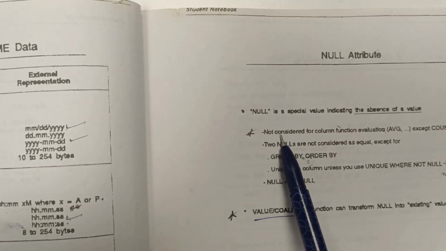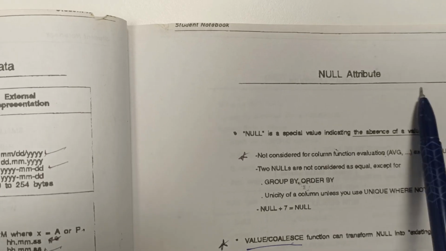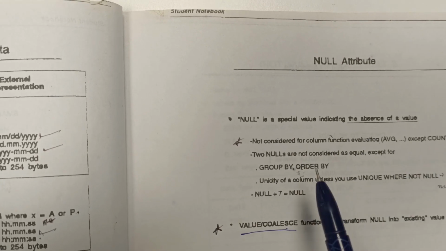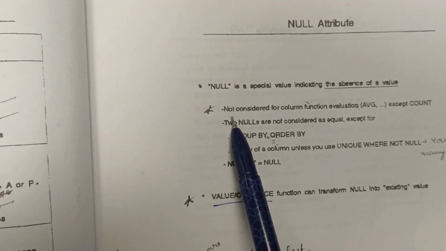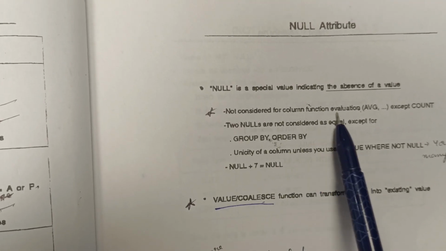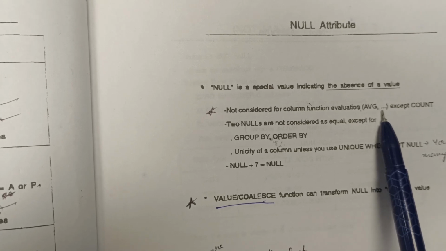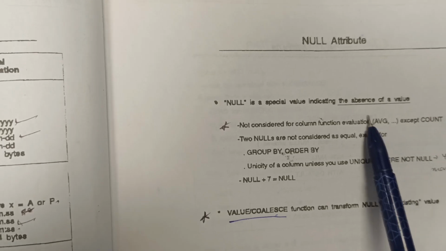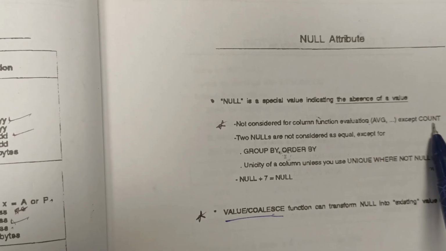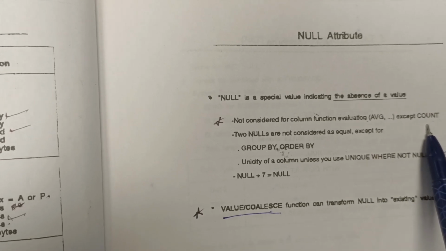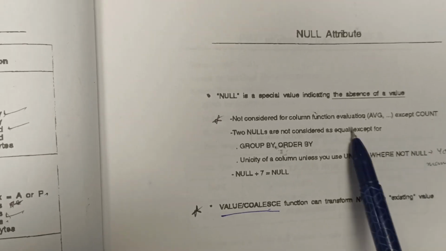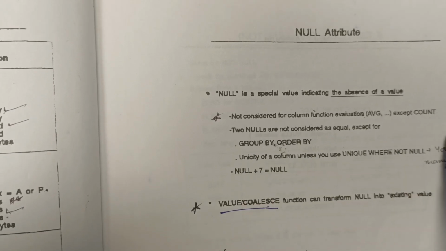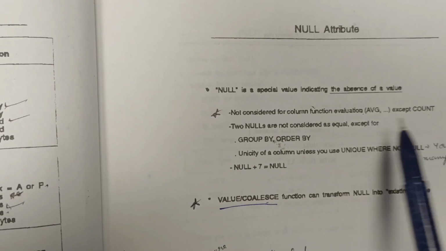Similarly, we will now discuss the attribute type, the null attribute type. Null is nothing but a special register value containing the absence of a value, and only then do we have to specify the null value. Null values are not considered in any column function evaluation like average or sum; while calculating these column functions, null values cannot be considered, except for the count. Whenever count star is given, only then will the null value be considered, otherwise in all column function evaluations the null value will be ignored. We will see a few examples on the next page.